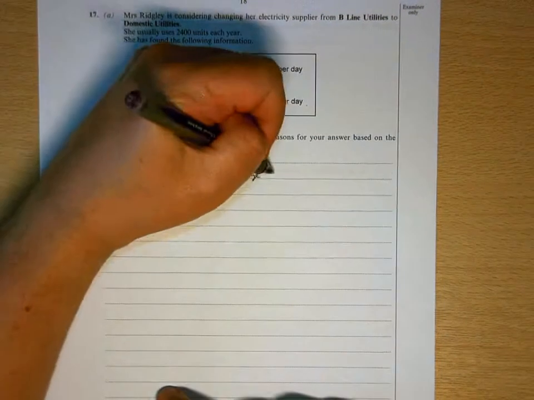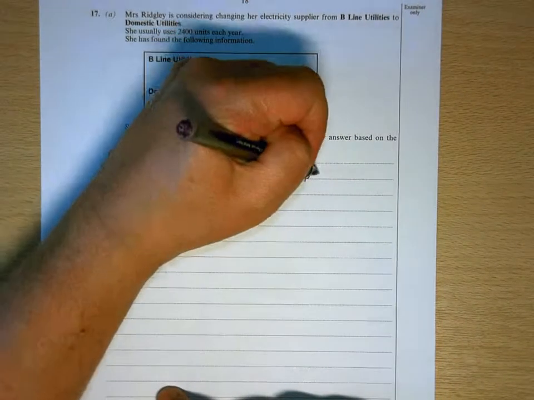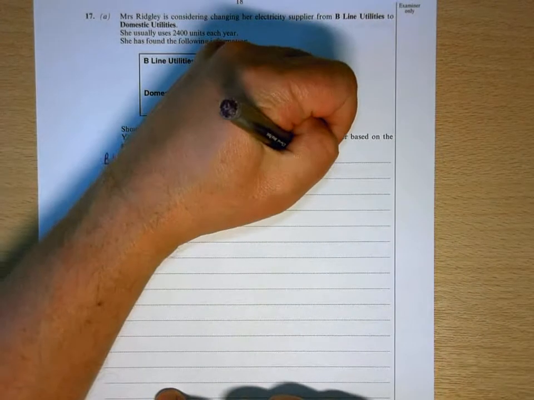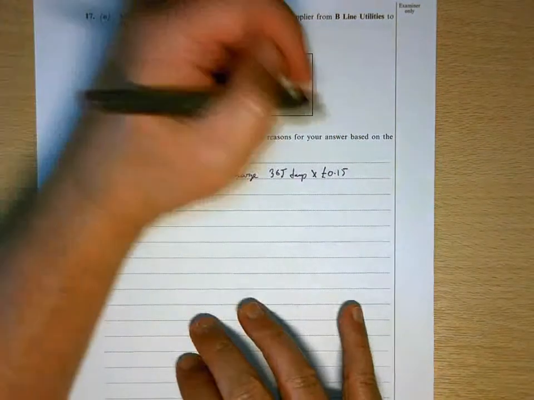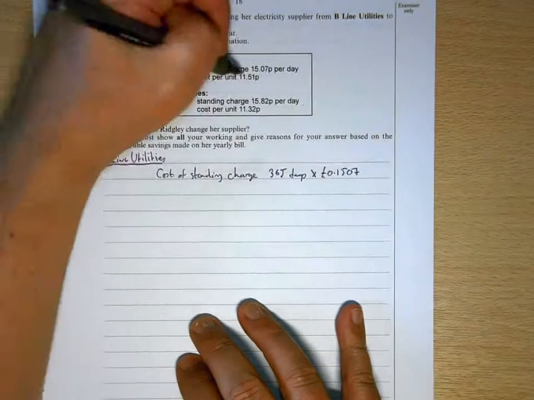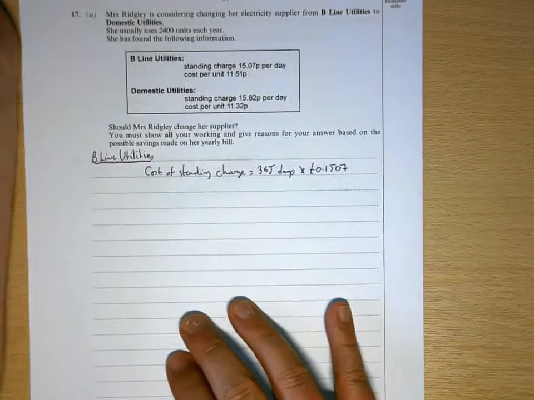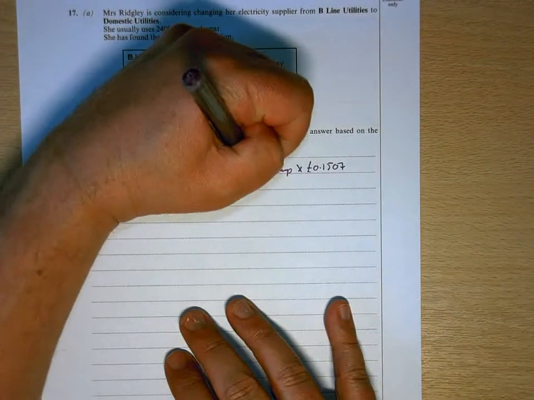365 days times, and then 15.7 pence in pounds would be 0.157. Work out what that is, and that will give you it in pounds.